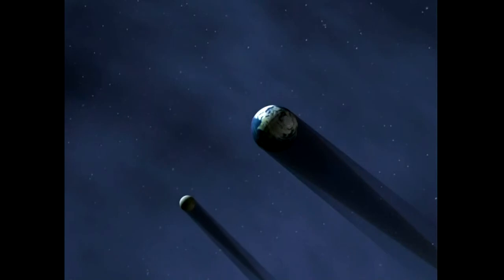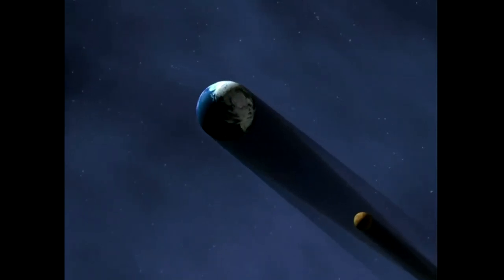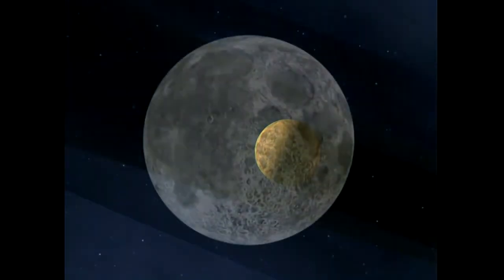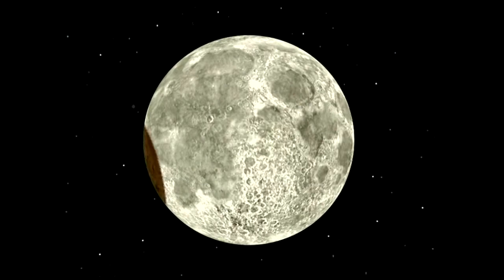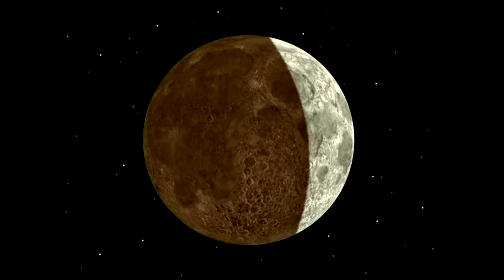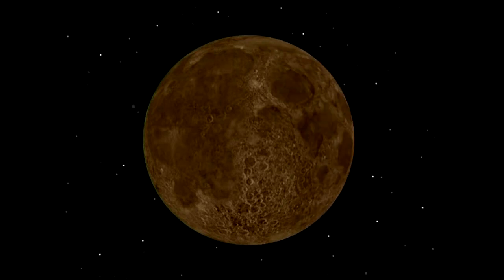When the moon faces the sun, it plunges into the Earth's shadow. Because the Earth's shadow is much wider than the moon, the eclipse lasts for hours and can be enjoyed by everybody on the dark side of the Earth. Earth casts its shadow on the full moon. The sun's rays, filtered by our atmosphere, bathe the moon in the colors of sunset.